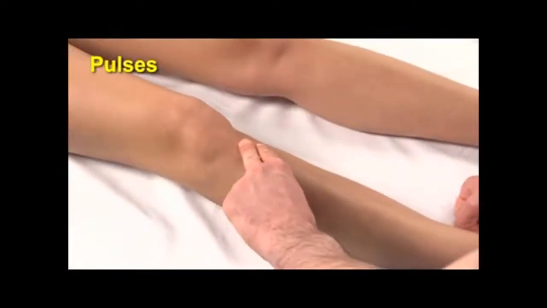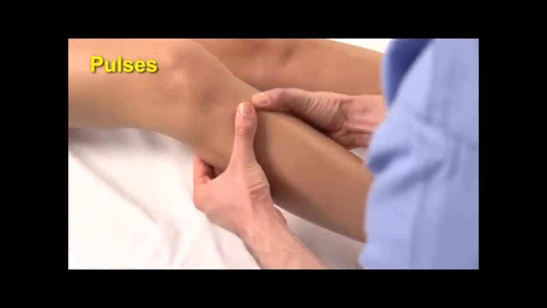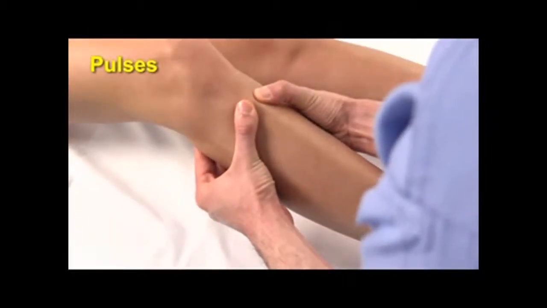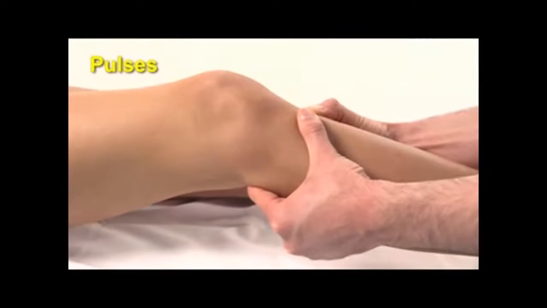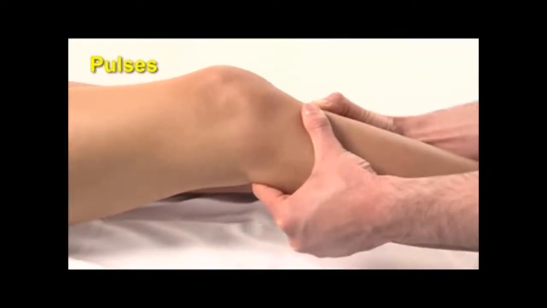With the patient's knee slightly flexed and relaxed in your hands, palpate the popliteal pulse, which is not always readily palpable. It is easiest to feel the pulse with the index and middle fingers of both hands deep in the popliteal fossa while your thumbs rest on the tibial tuberosity.